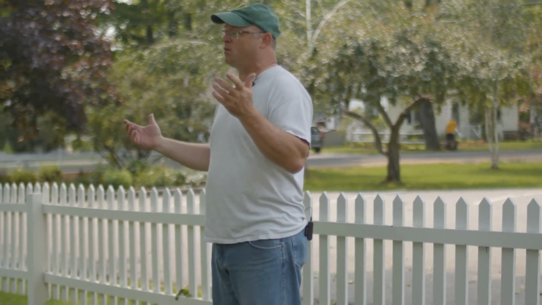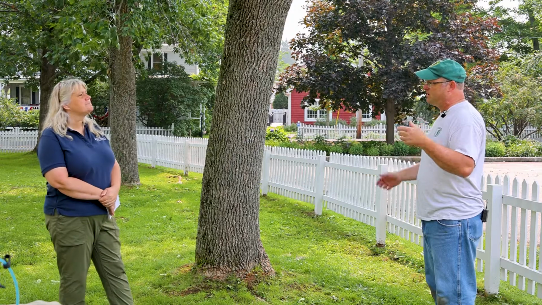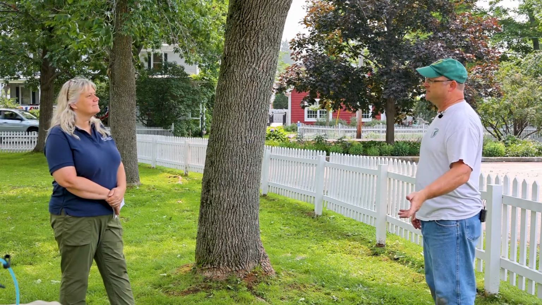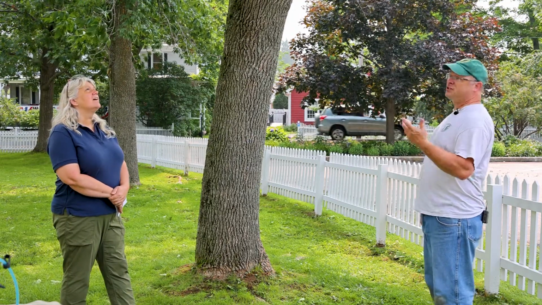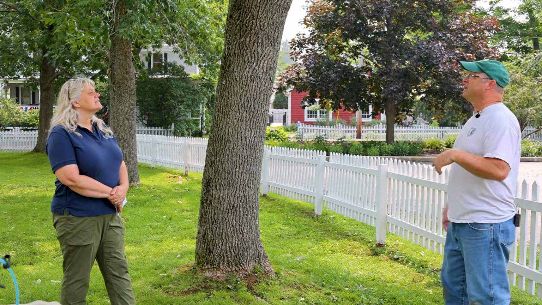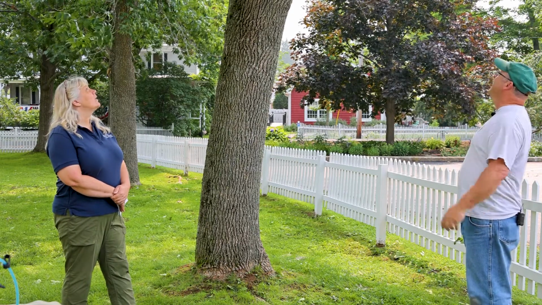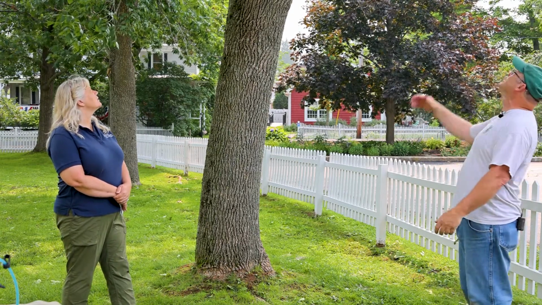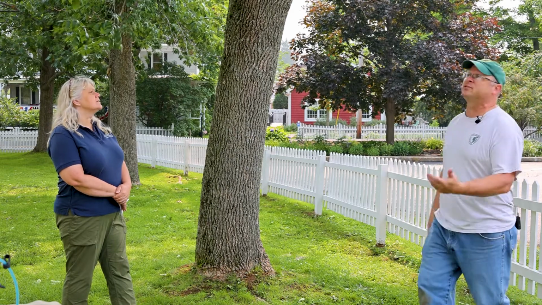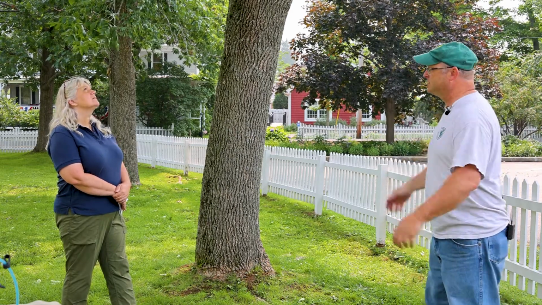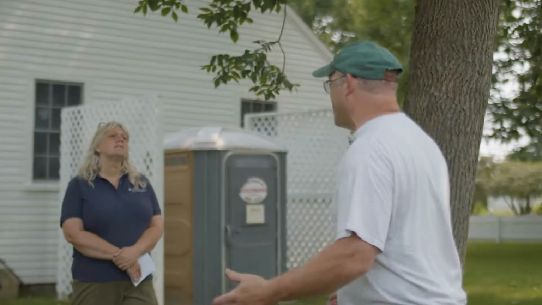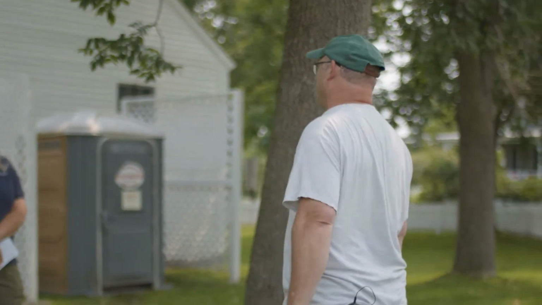So we say if it's more than 50% alive, it's probably going to live and take the treatment. Less than 50%, it's not. So this tree in particular is a beautiful candidate. 80% of the tree is in live foliage, and you've got probably 10-20% dieback. So we know for sure that the pesticide will get into the tree and it will work well.